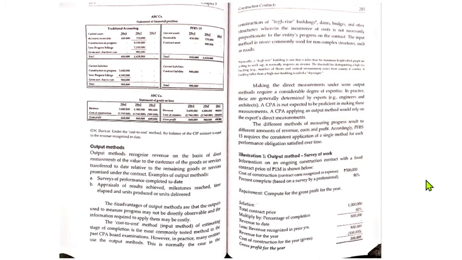Ang contract price is 1 million. Ang percentage of completion, sinabi na kaagad based on a professional or an expert. Under the input method, kinukompute mo pa yan, di ba? The accountant is responsible for identifying the percentage of completion, kasi di ba cost incurred divided by the total contract cost, yun ang percentage of completion mo.